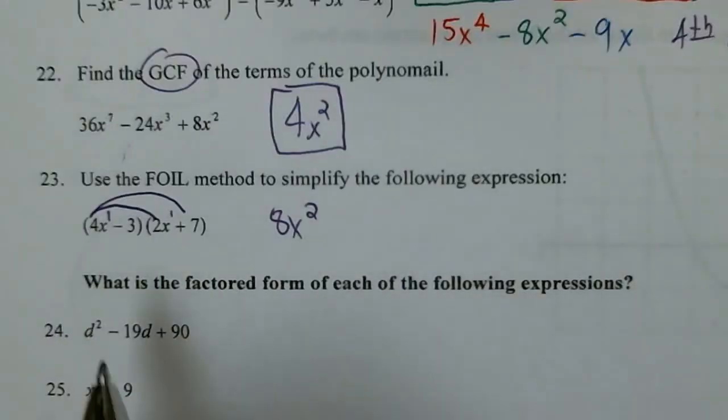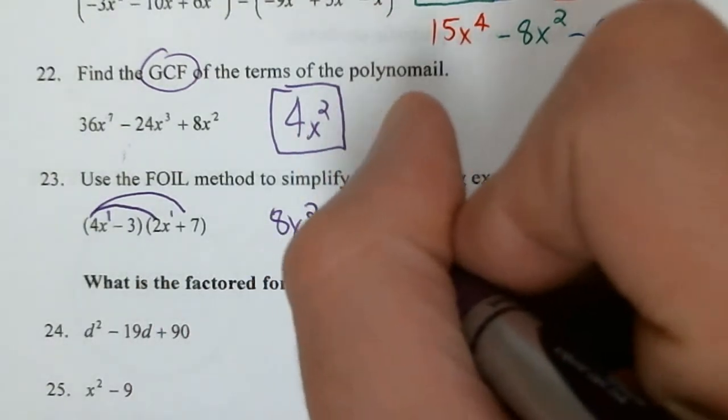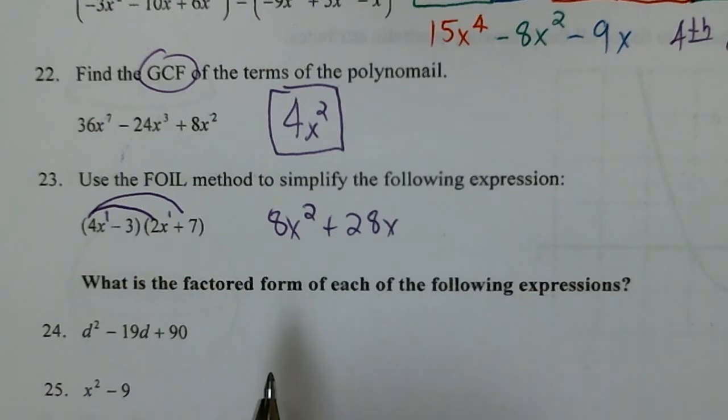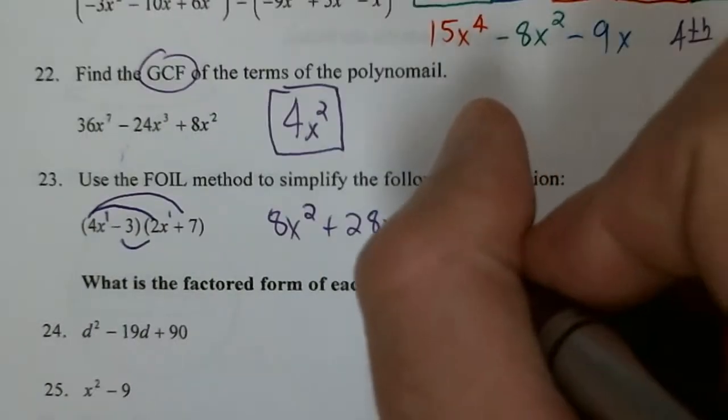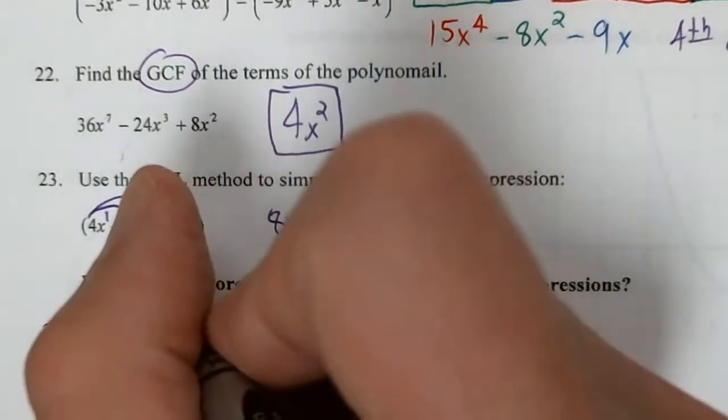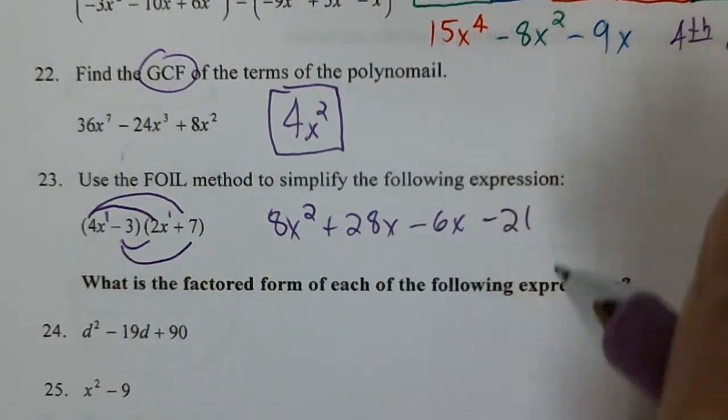Okay. O stands for outer, so I'm going to multiply the 2 outside terms. 4x times 7 is just 28x. And then I for inner, I'm going to multiply the two inside terms. So negative 3 times a positive 2x is just negative 6x. And then L for last, multiply the two last terms. Negative 3 times 7 is negative 21.